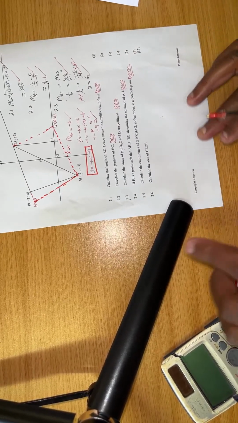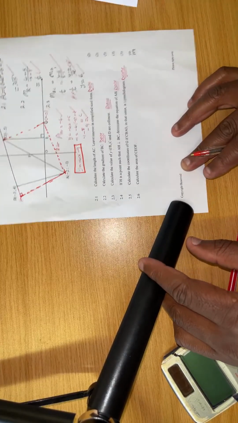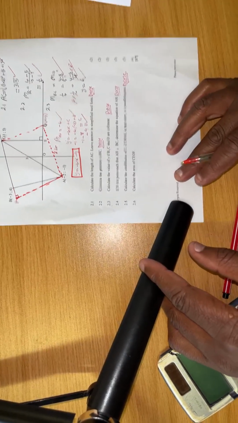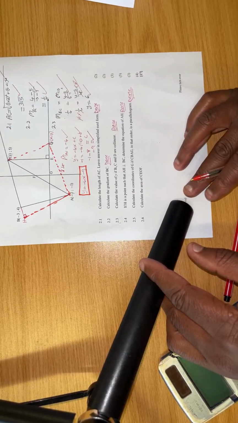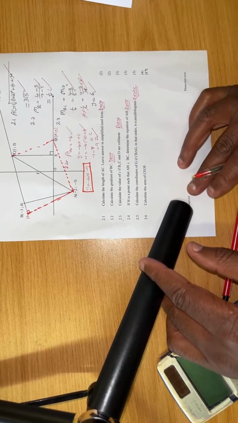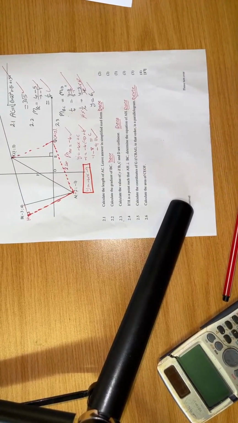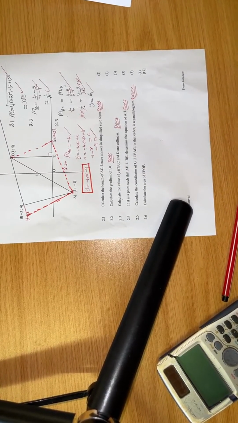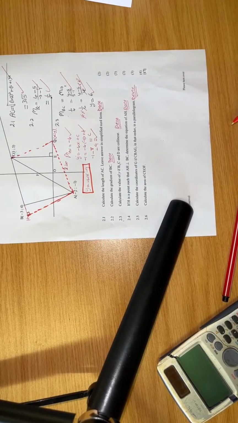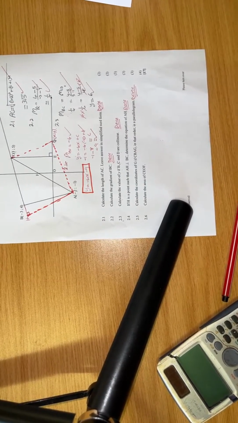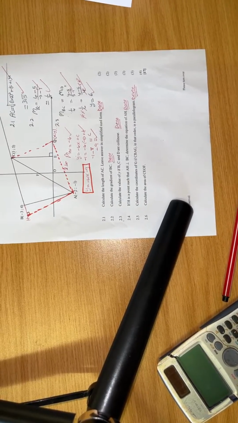And then we are moving to 2.6. 2.6, that's where we need to determine the area of CEOF. We need to determine the area in this case.